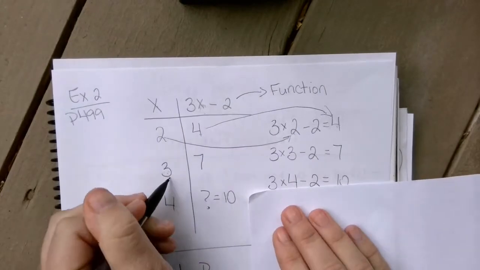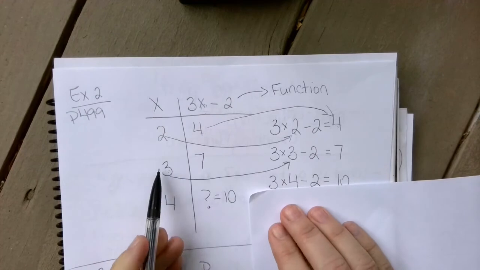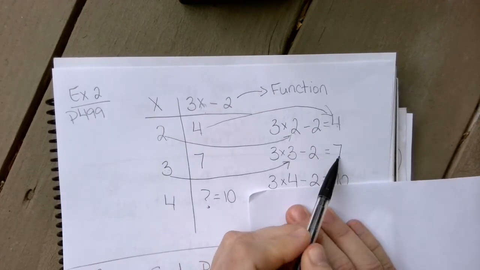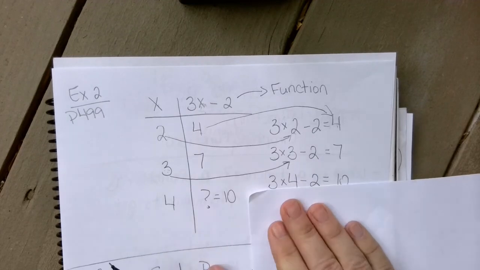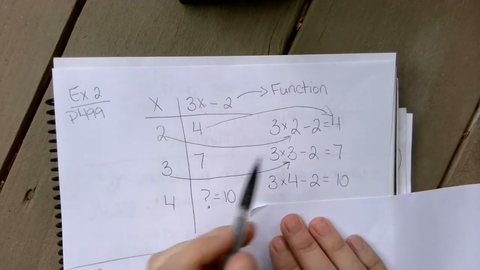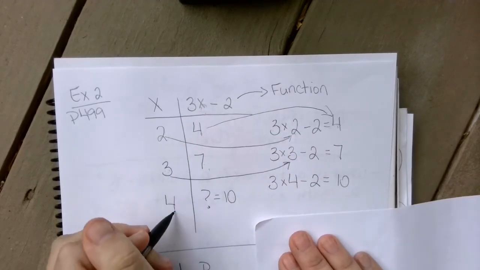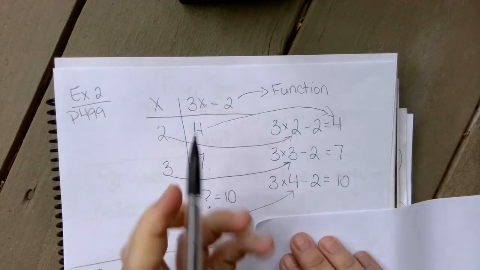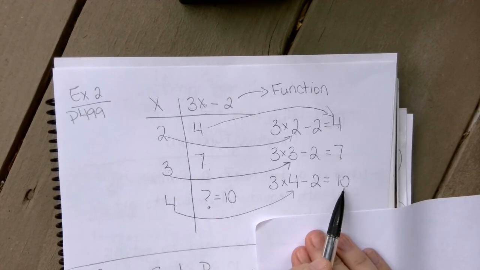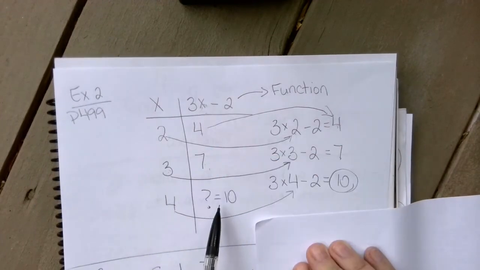Then I plug in 3. So 3 times 3 is 9, minus 2 is 7. So 7 is also the correct pair to 3. And then I plug in 4. So 4 times 3 is 12, minus 2 is 10. So then that means that 10 is my missing number right here.